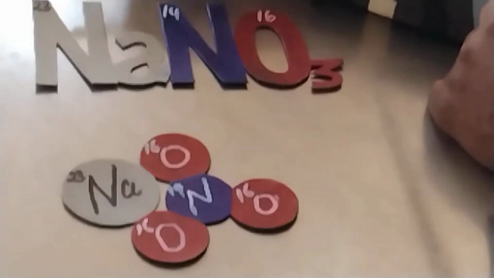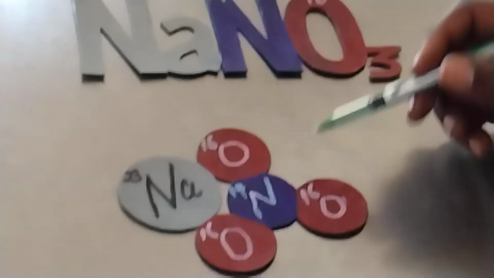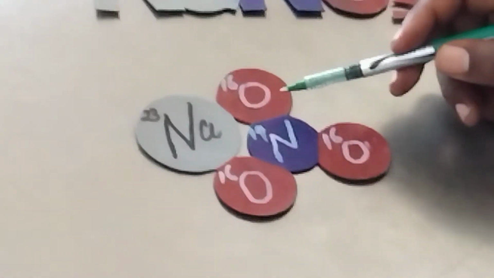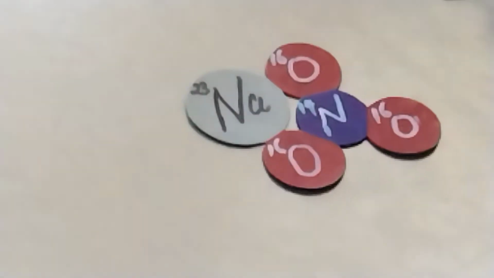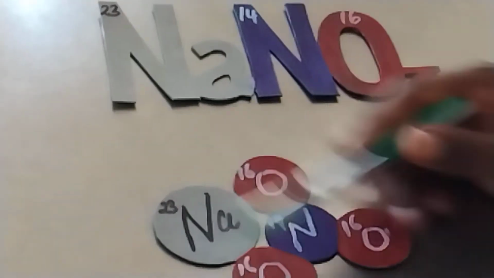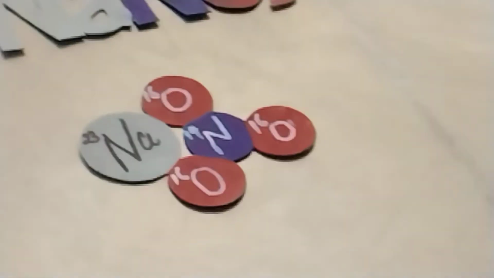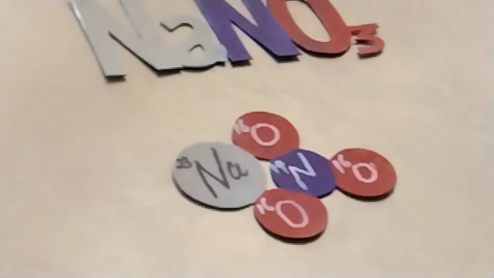Now, if you add these numbers, and remember because we have 1, 2, 3 oxygen atoms, you have to multiply 16 times 3. The total will give us the mass number for that molecule or that compound. Remember we have mass numbers for individual atoms. If you do an addition, the total number that you get will give us the mass number for that molecule.